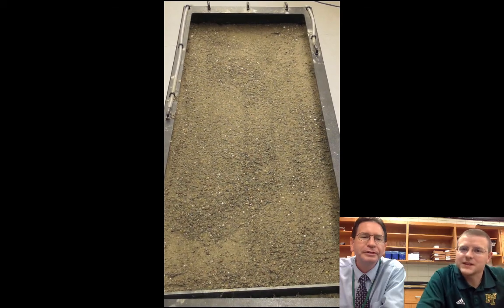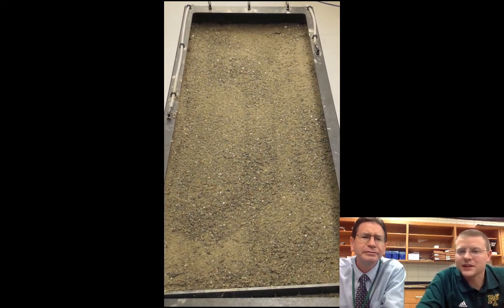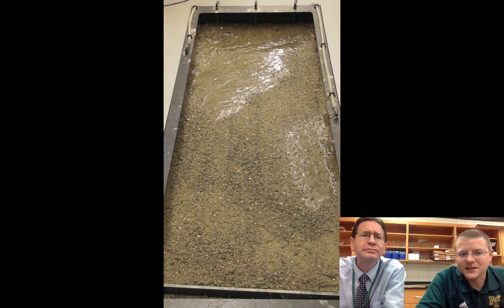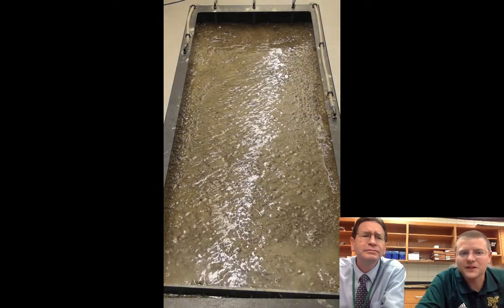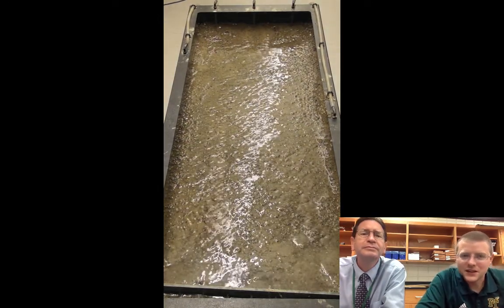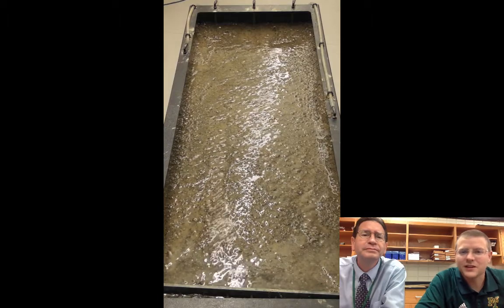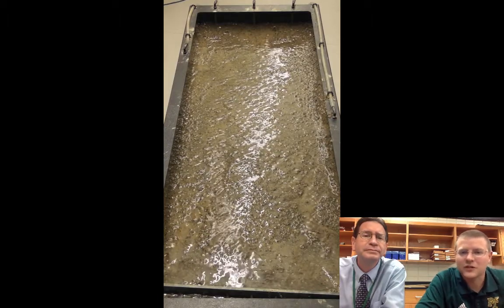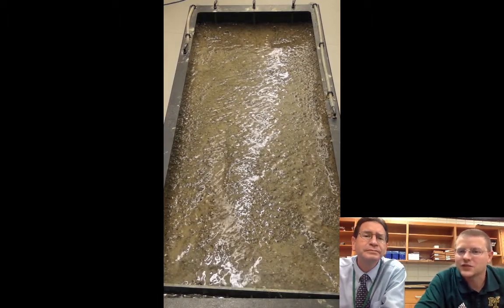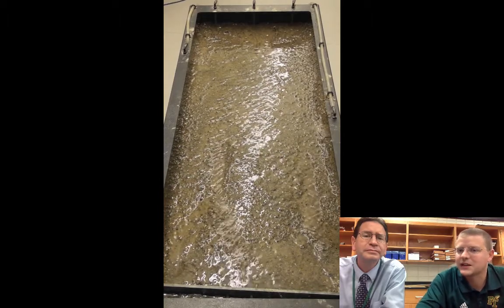So everyone, this is the extension of the Make It Rain that you did in class. What we're seeing now is the water flowing down the stream table, and just like in Make It Rain, your fingers were carving up the land. Now we can see actual water carving up the sand in our table.